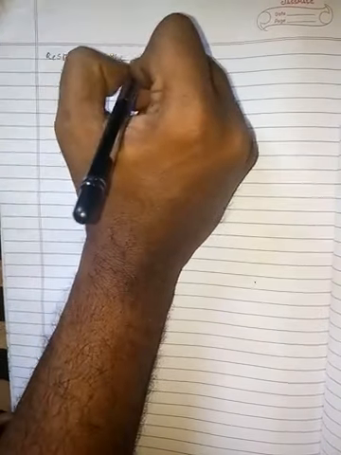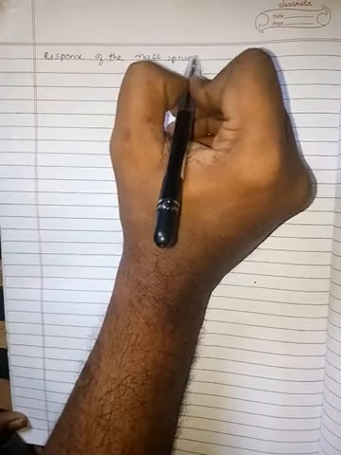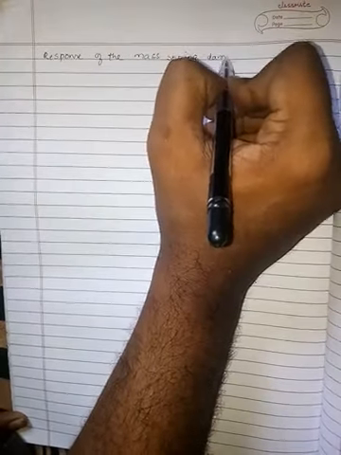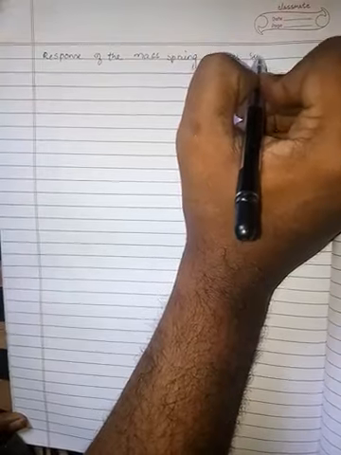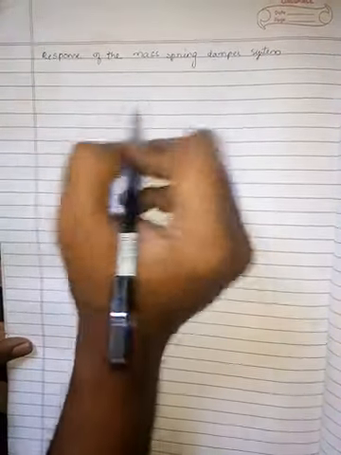Hello, welcome you all. In this session, we will derive the response of the mass spring damper system when it is subjected to a forcing function, that is forced vibration. Response of the mass spring damper system. We are deriving the response of the mass spring damper system in a viscous medium when it is subjected to a forcing function.